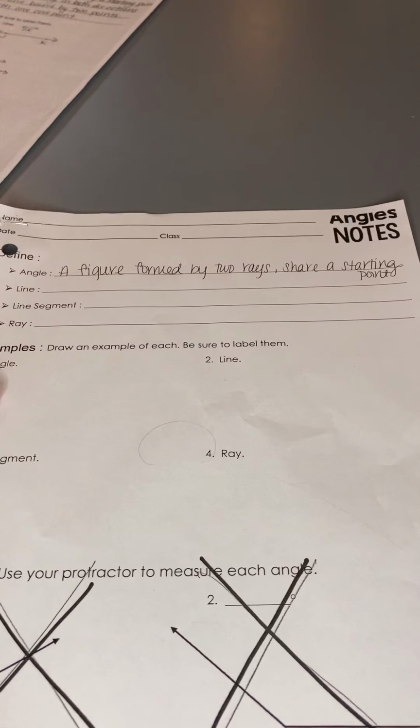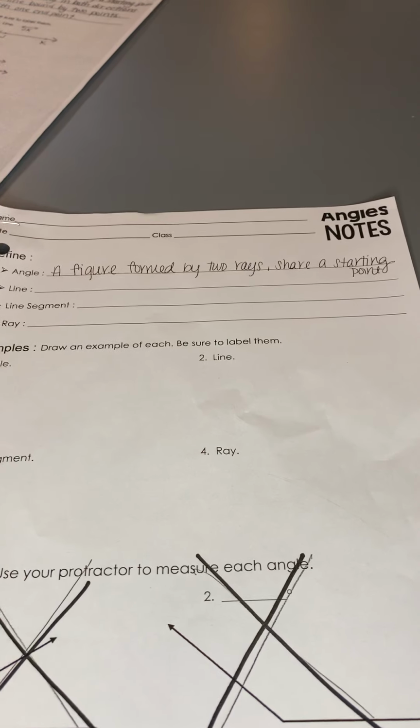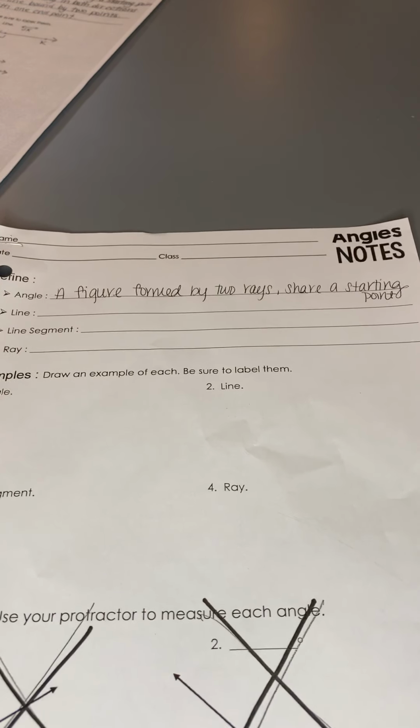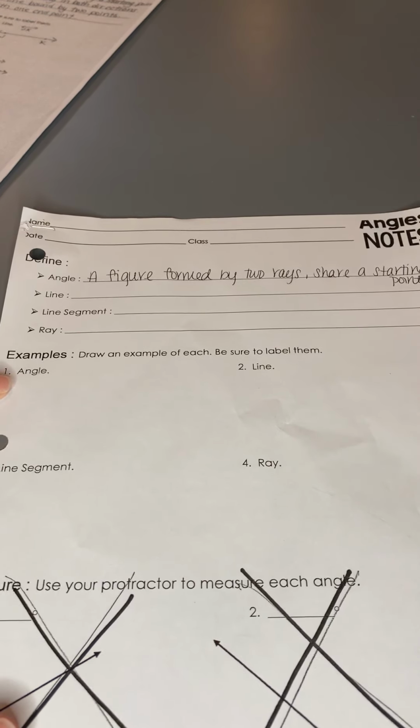So a figure formed by two rays, and those two rays share a starting point, and that is what forms the angle. And we will draw examples at the bottom. So if you look, we have an angle example.